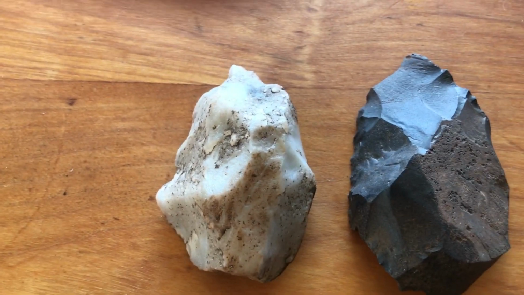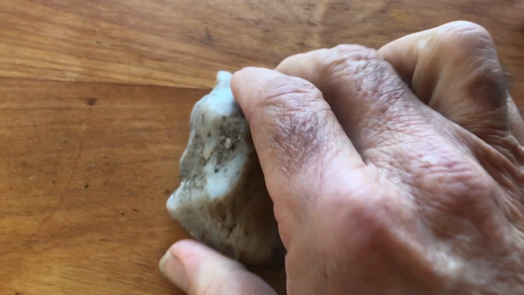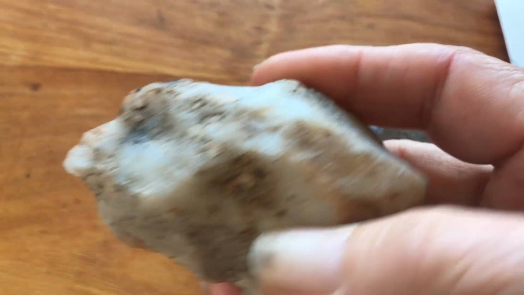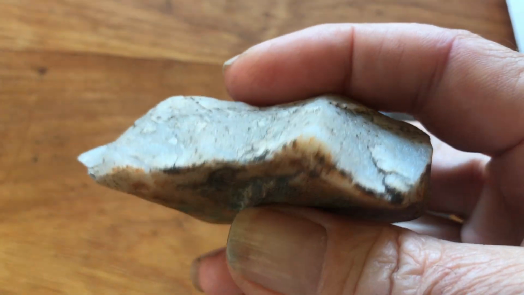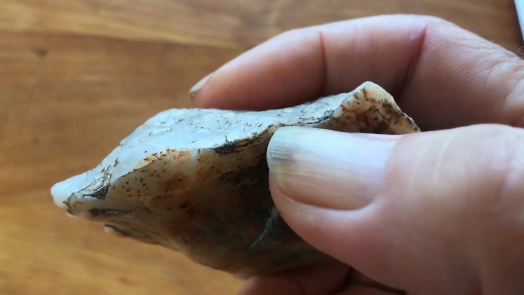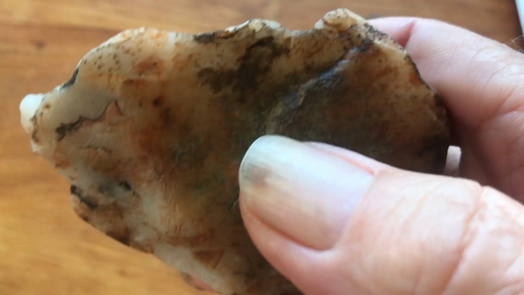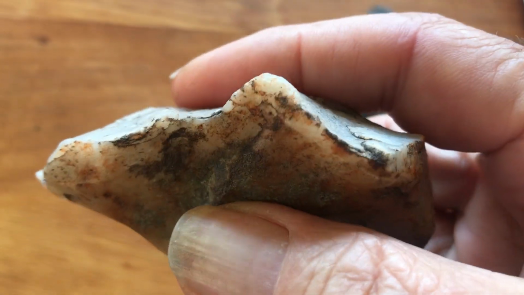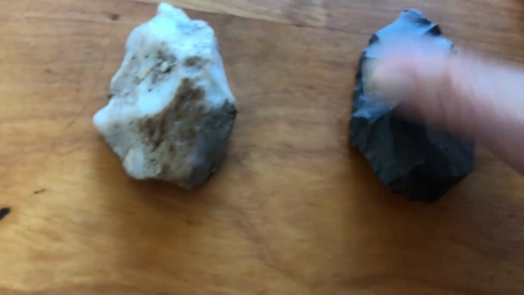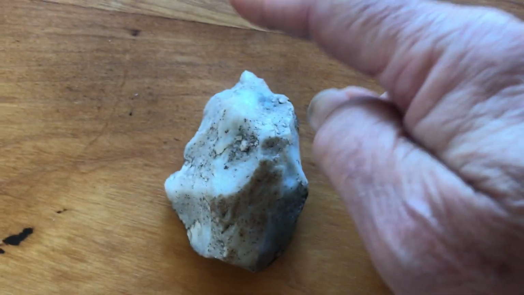I'll look at this one, and you'll just notice that there's no worked edge. This edge has some damage along it. These teeth broken off, rounded, stretch between them is kind of damaged. It's not true over here. So in this item, like this item, the working edge is along there.